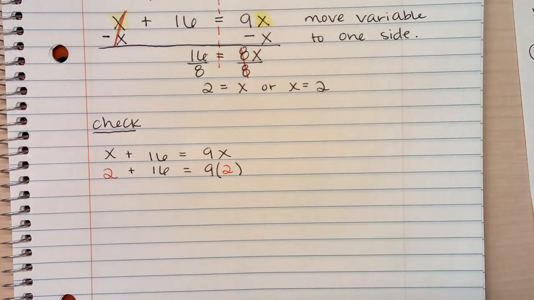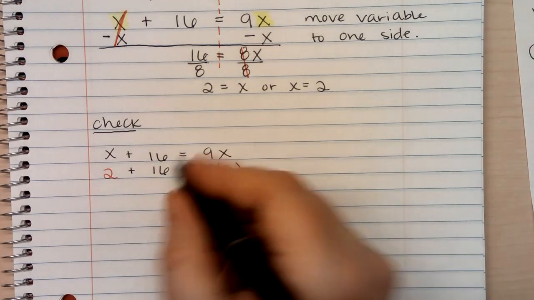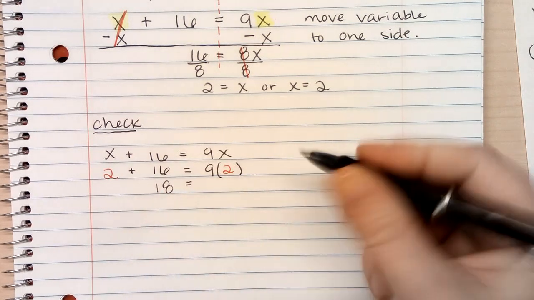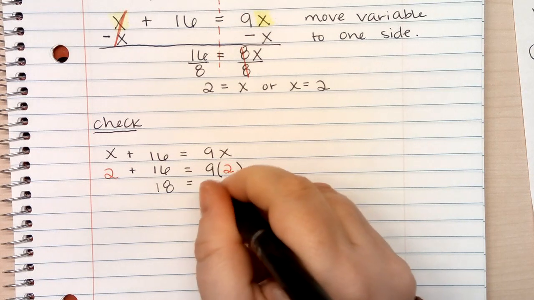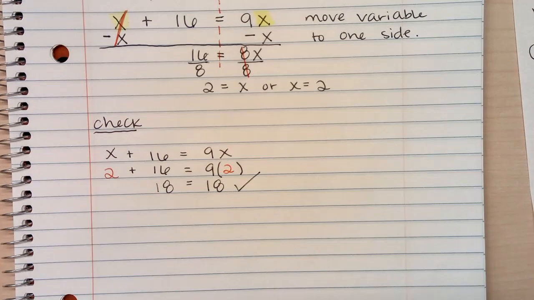Let's see what happens here. 2 plus 16 is 18. 9 times 2 is 18. 18 equals 18. Check. It works.